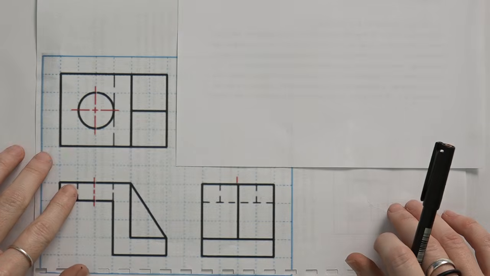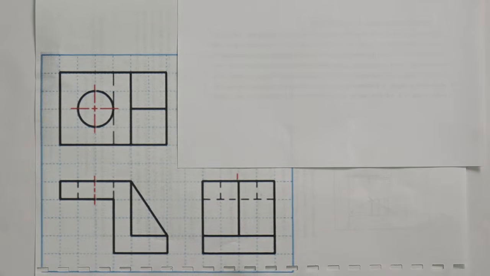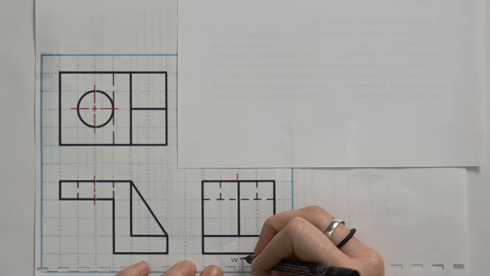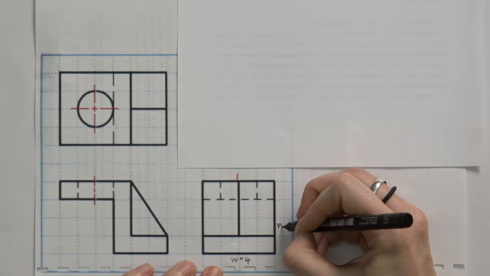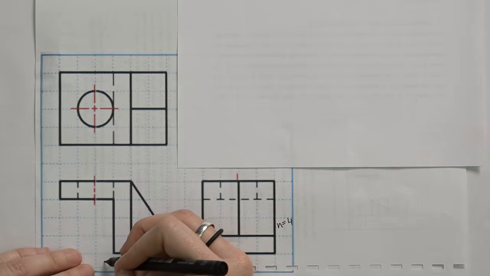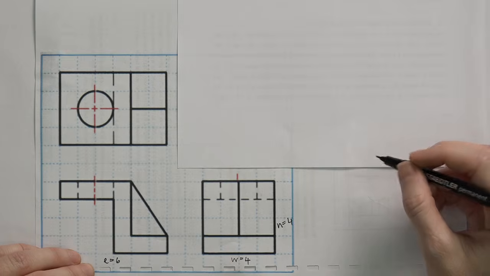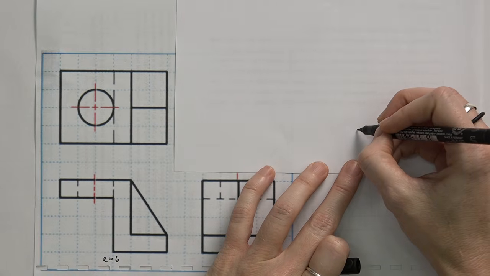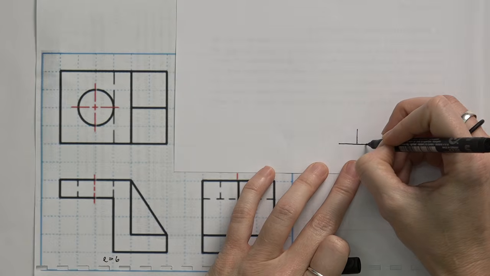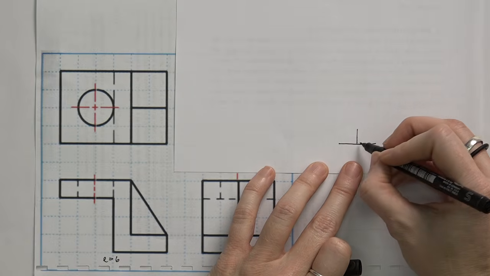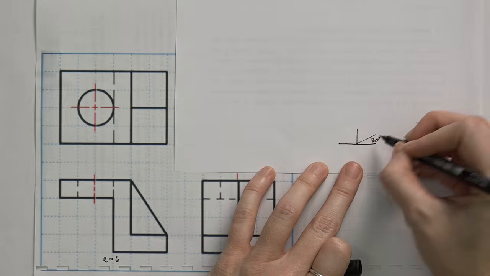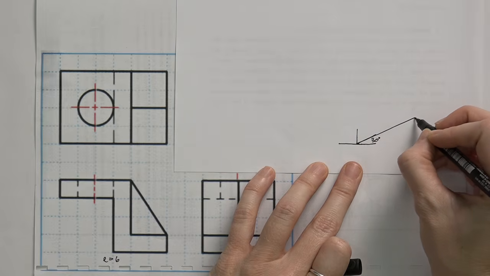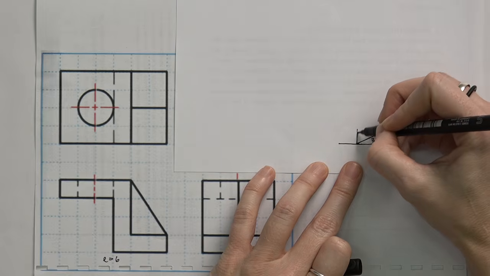In this case, we actually have grid lines, so we can count the grid lines. Here our width is 4, our height is 4, our length is 6. And so we know when we start drawing our block, we always start with this square piece, then we have these 30-degree angles coming out. So say that is 4 for us.